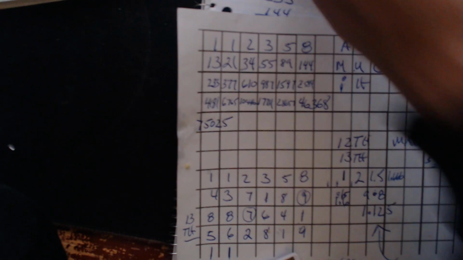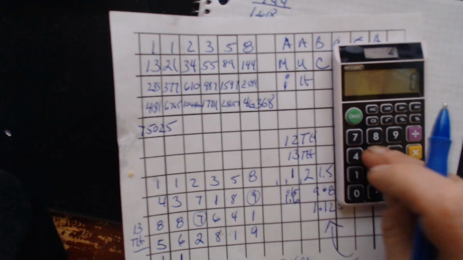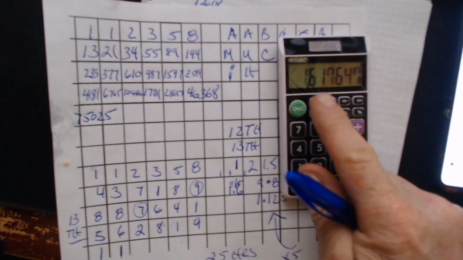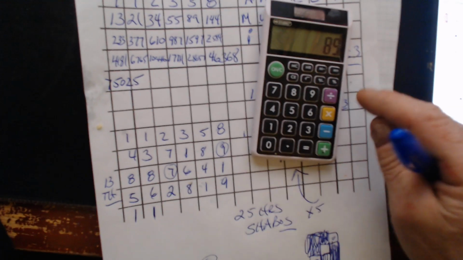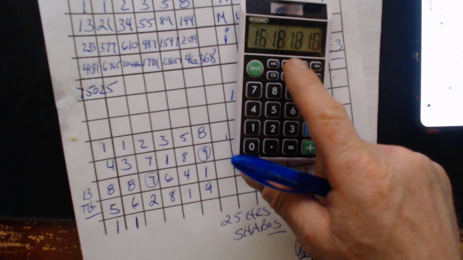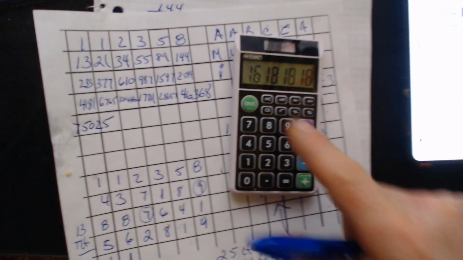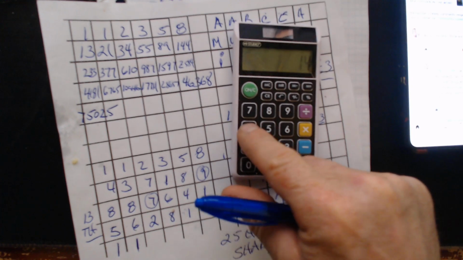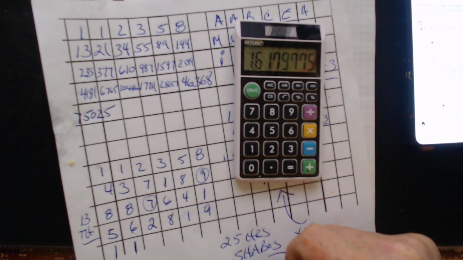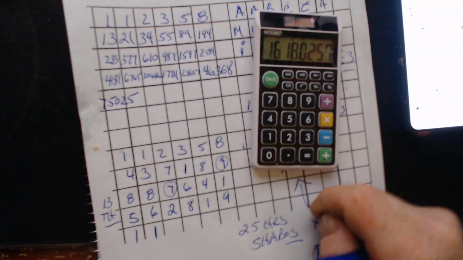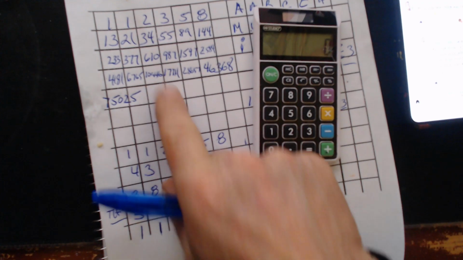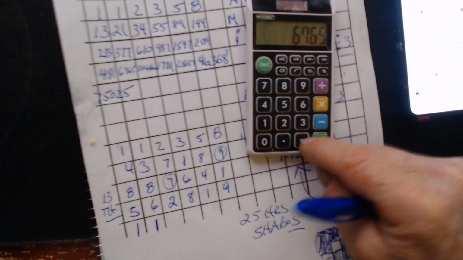These are your letters. So now when I divide any one of these, right, 55 divided by 34, 1.6176. 89 divided by 55, 1.618181818. 144 divided by 89, 1.6179797. 377 by 233, 1.6180. 10946 divided by 6765, 1.618.